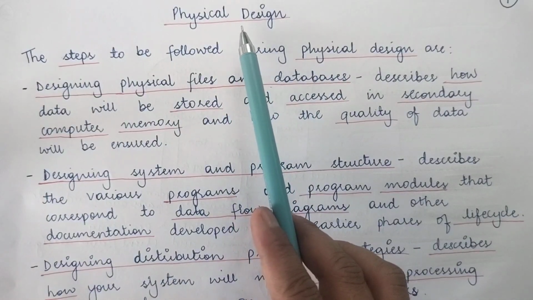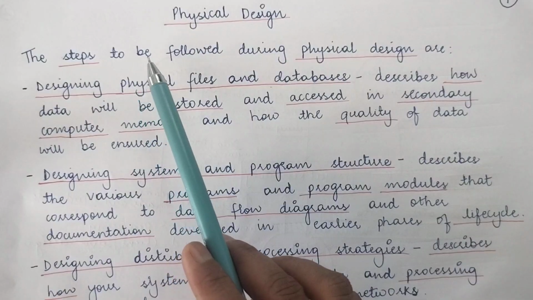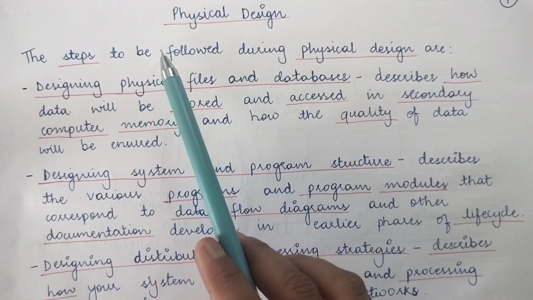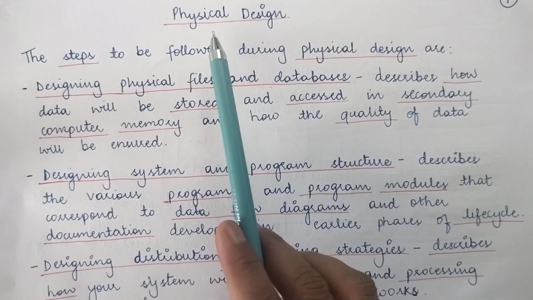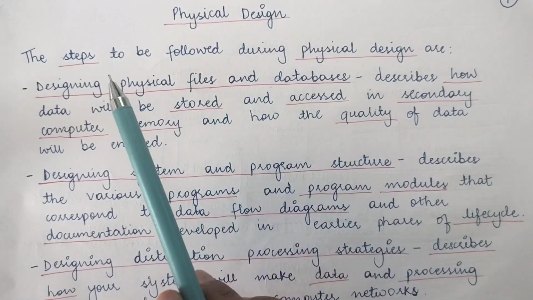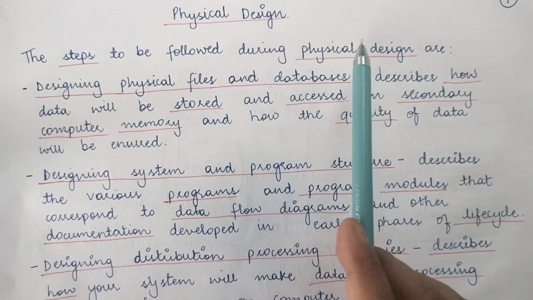So the physical design is the actual design which exists, unlike the logical design which is conceptual. When we are planning the physical design of the system in system analysis and design, there are certain steps that need to be followed during the physical design.